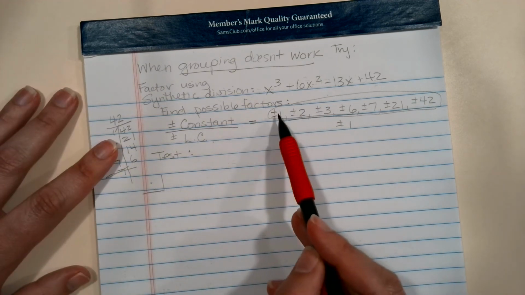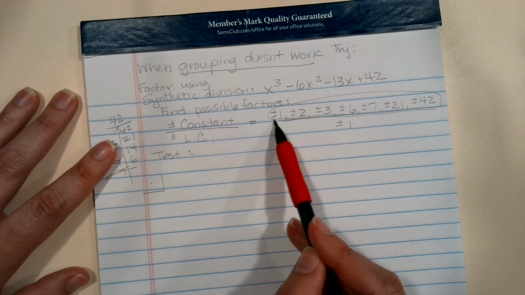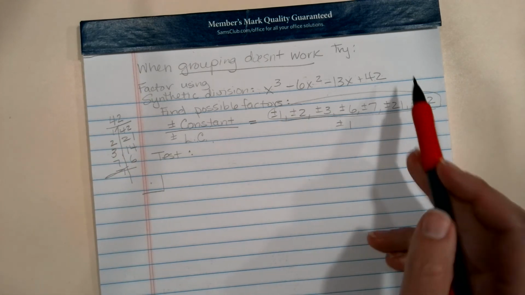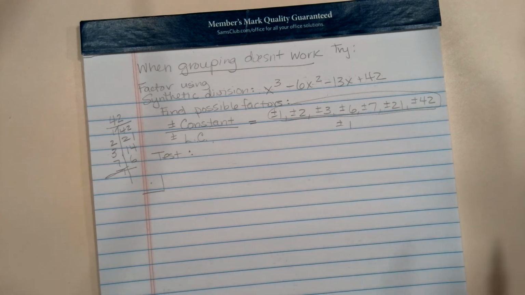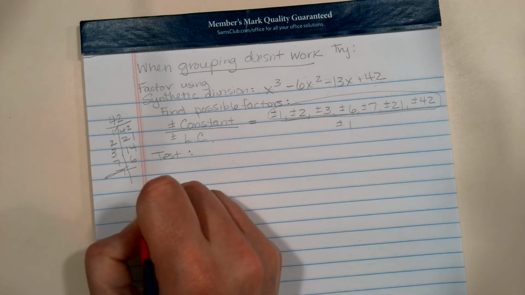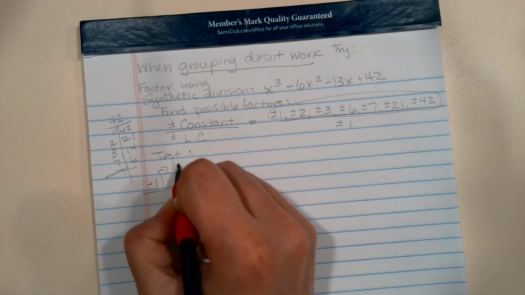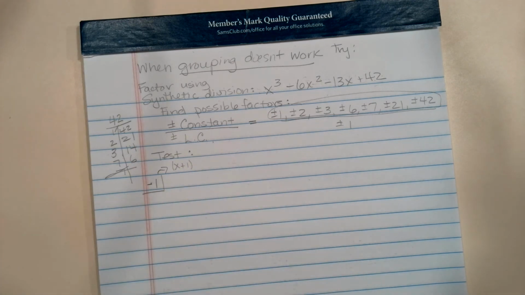Usually I suggest that you start with these bottom values. Start with 1, start with 2, start with 3. Okay. Our final answer here is positive, so I'm going to try with the positives first. There's going to be some negatives in there as well. Let's just start with 1. Let's test -1. If we see, we're trying to see if -1 is a factor, or we're testing x plus 1.